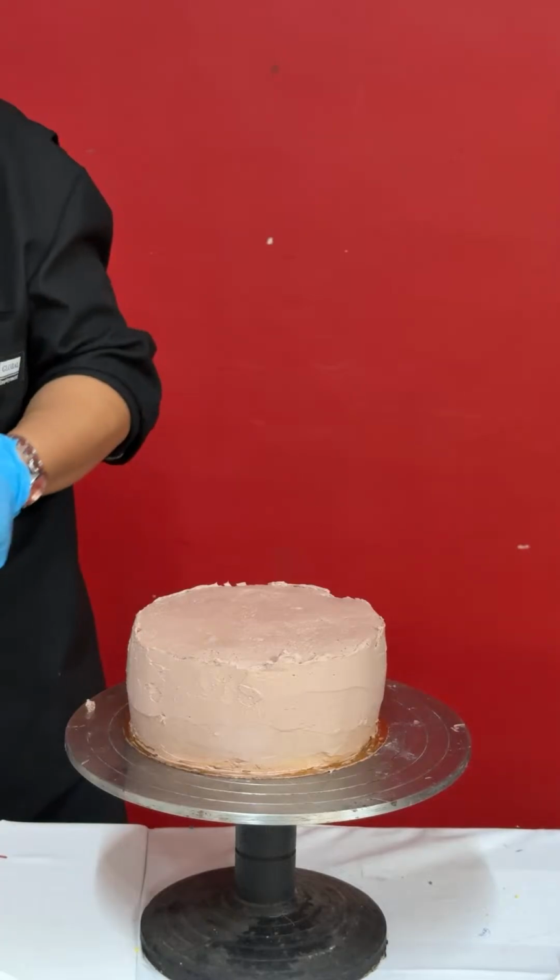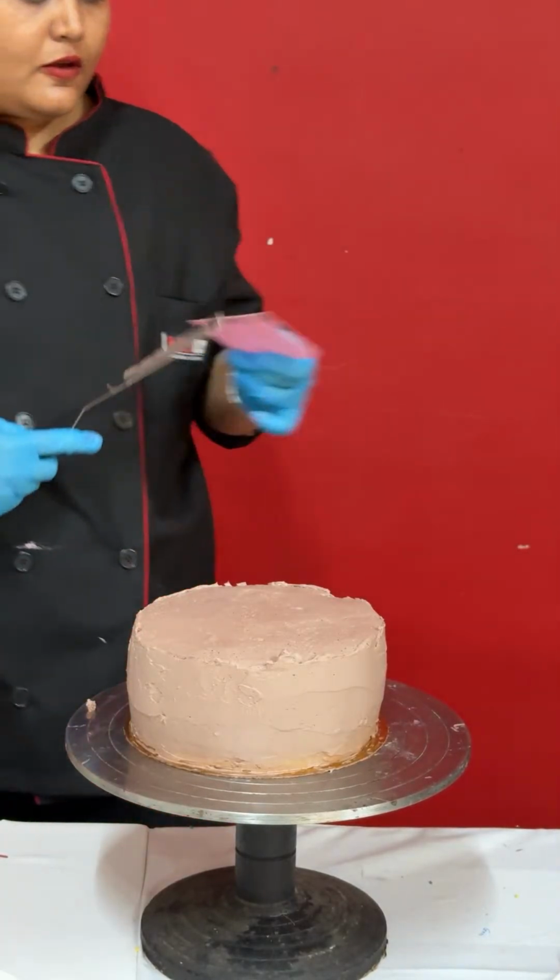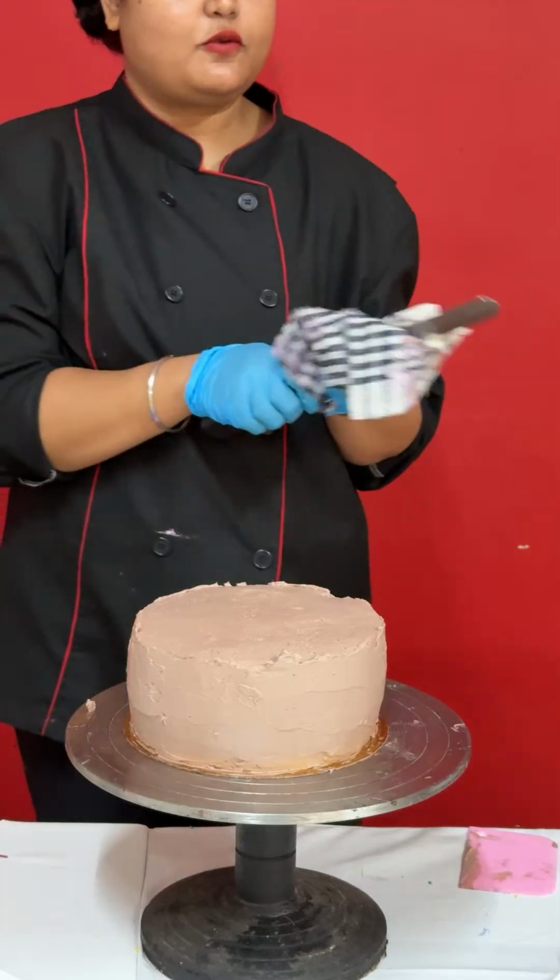The base is ready. Now start making the waves.